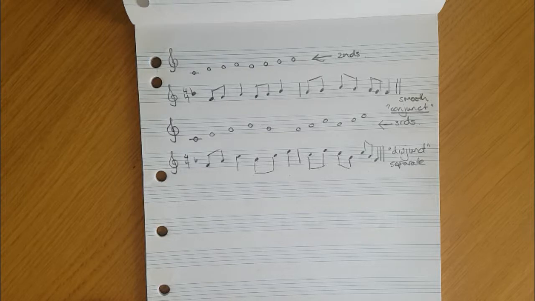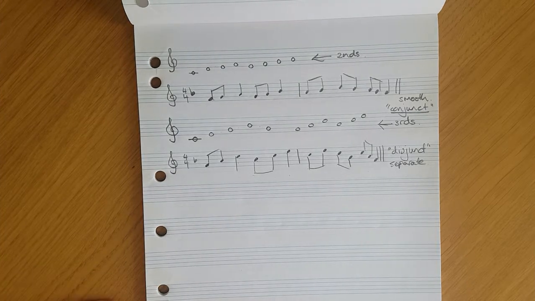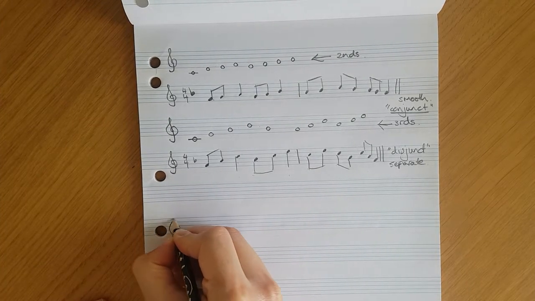In this video, we'll combine our knowledge of seconds and thirds by writing a melody that uses both intervals and makes use of the characteristics of these intervals. You might like to watch the video on seconds and the video on thirds before you watch this one. So let's now combine the two.